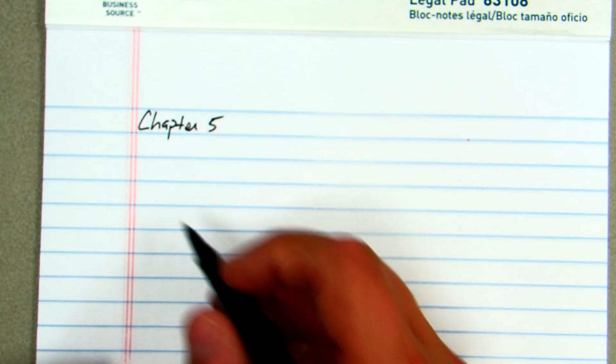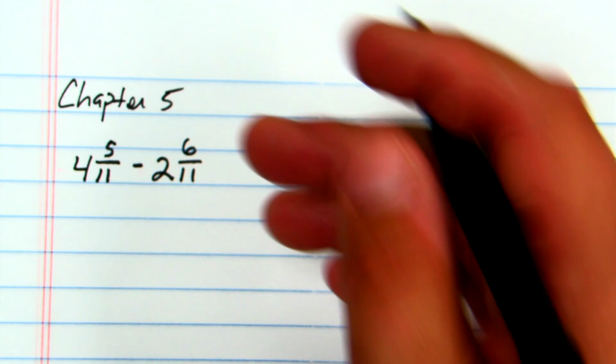Now, when you add or subtract a fraction, the most important thing is that you must get a common denominator. So an example would be a fraction like 4 and 5/11ths minus 2 and 6/11ths. In this problem, the good thing is it has common denominators, but I'll show you real quick how to first convert a mixed number to an improper fraction.